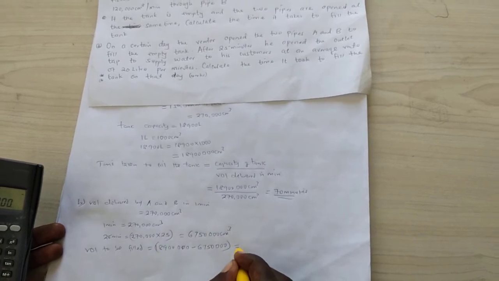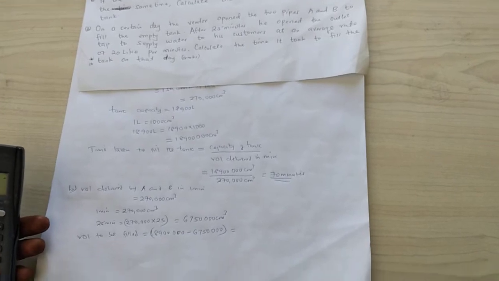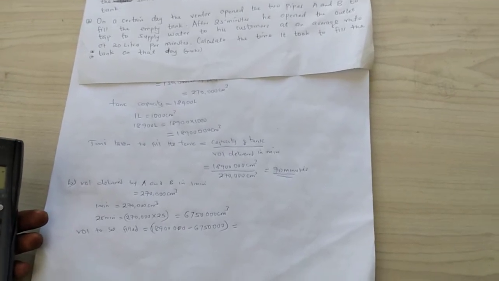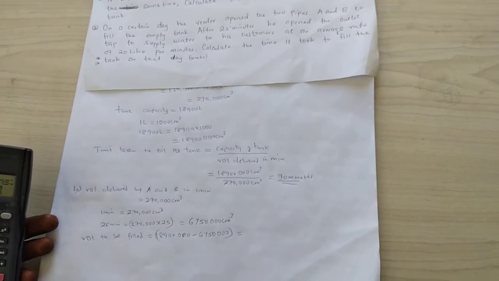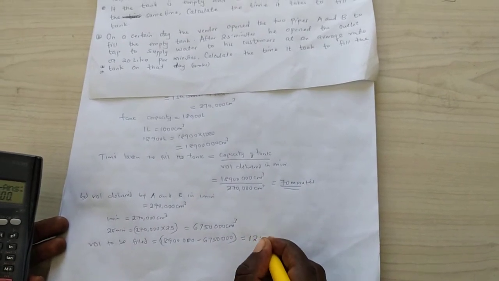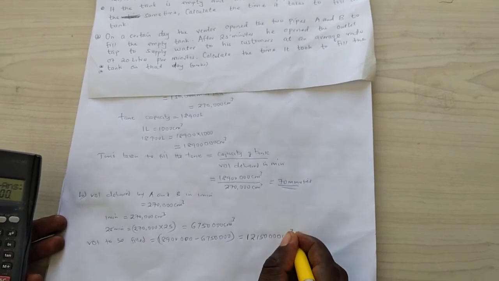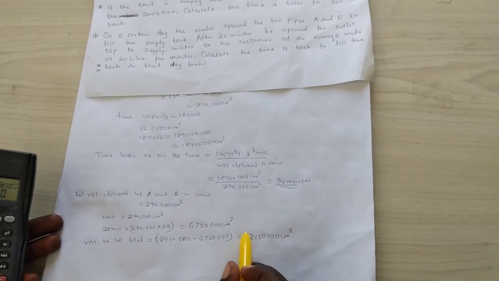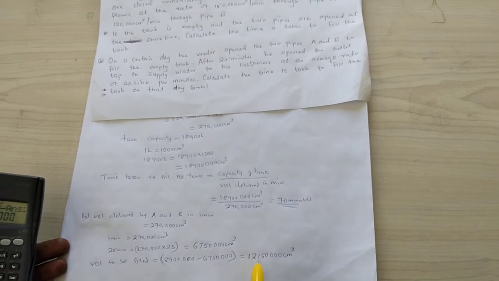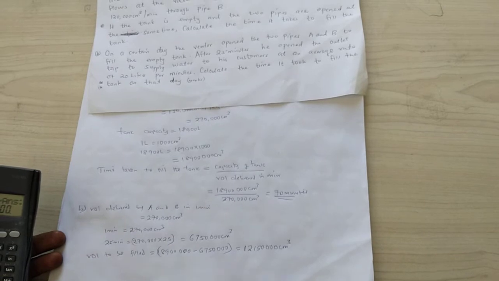When you subtract these two, we are going to have 150,000 centimeter cubic. This is the volume of the tank that is to be filled.